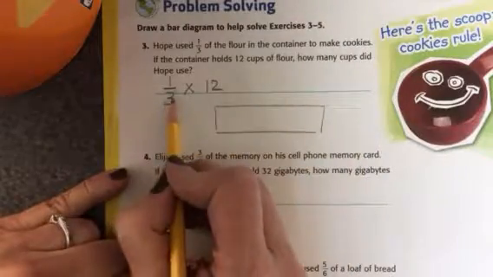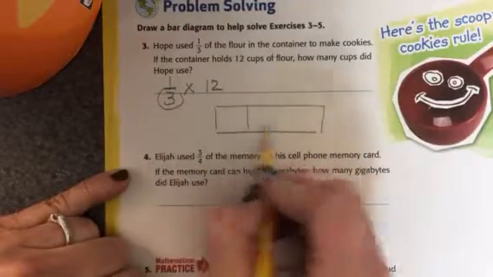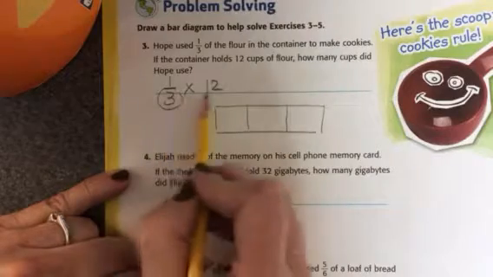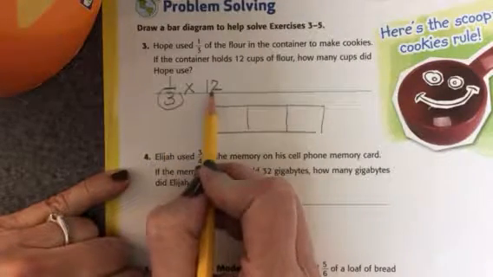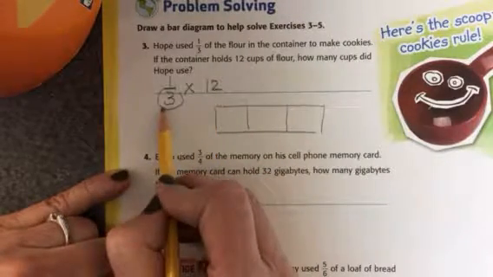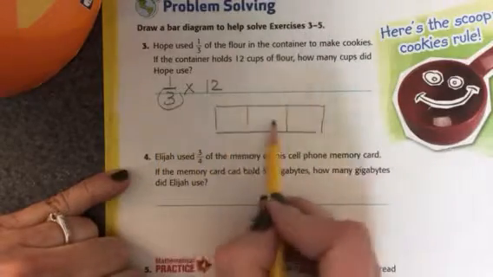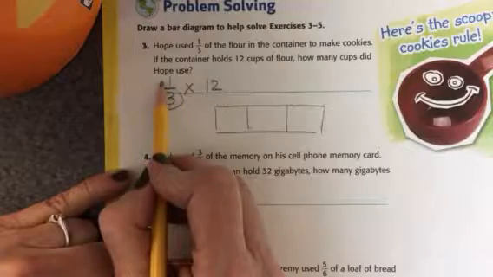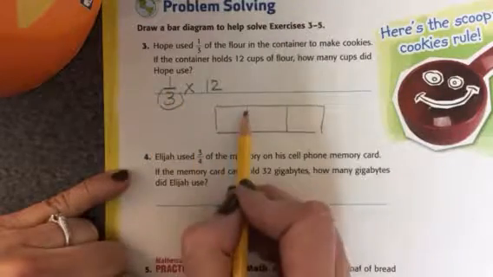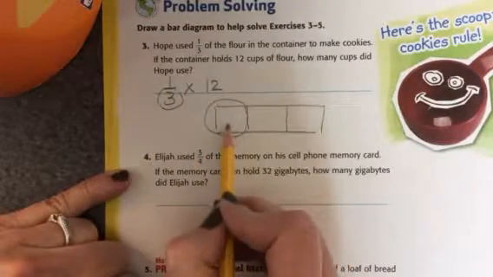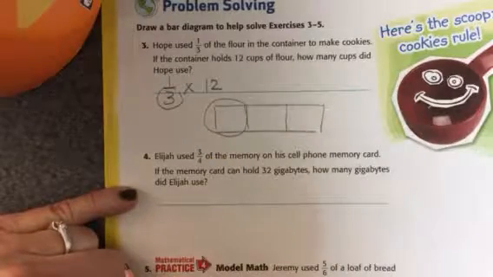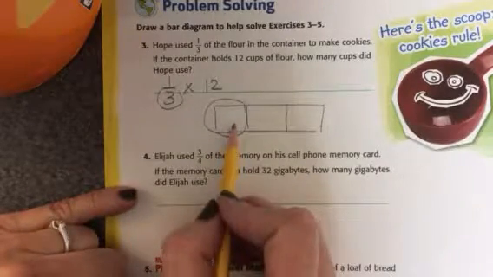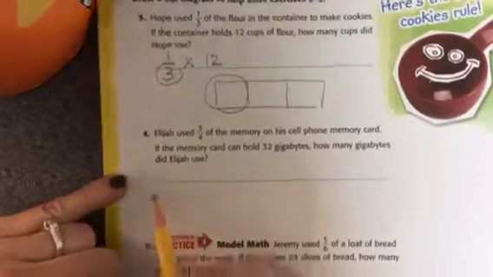My denominator tells me how many spaces to put in my bar diagram. Then I take my whole number divided by 3, and whatever that number is goes in each space. Then I look at my numerator, and I can see I just need 1/3, so that will be 1 box. And the number that is in the box is my answer. That's how many cups of flour Hope used.